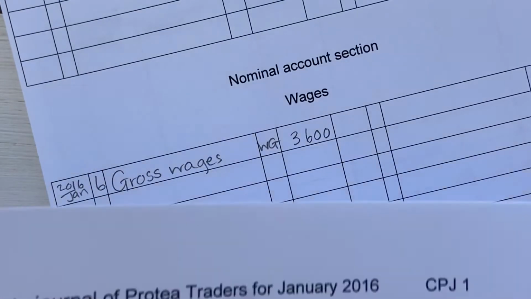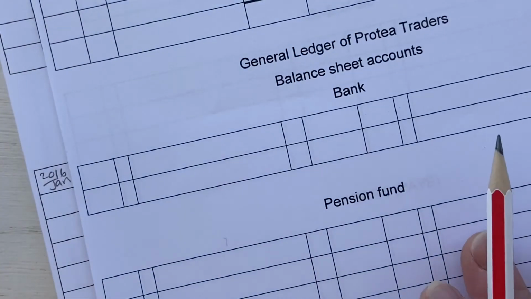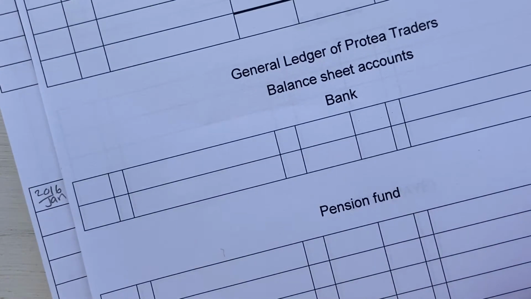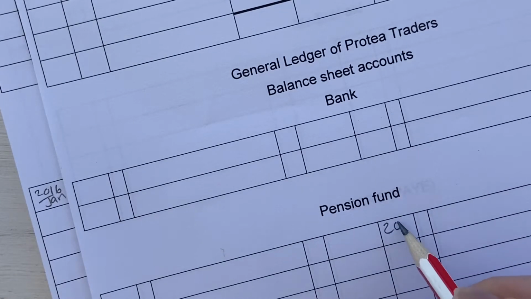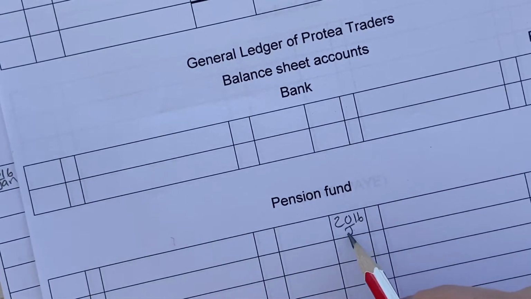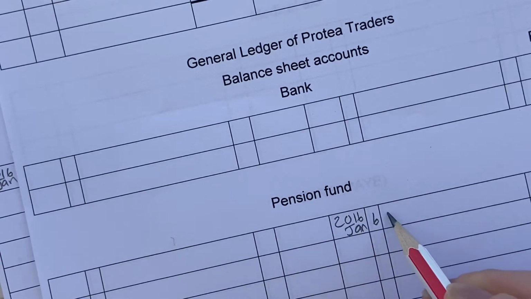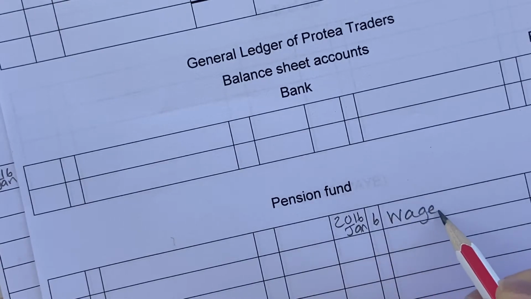So I start with my pension fund, and on the credit side of my pension fund I am going to write 2016, that's January the 6th, and this is wages from the wages journal, and the amount was 150 rand.